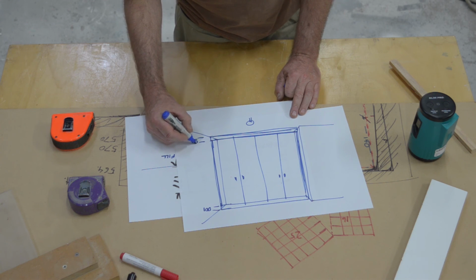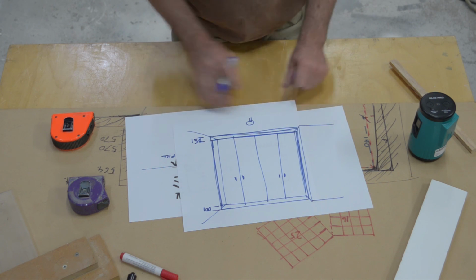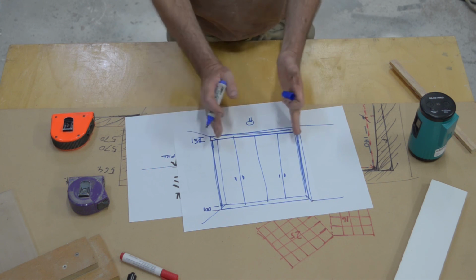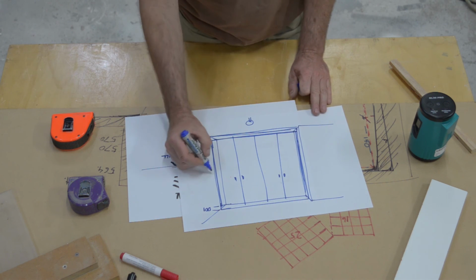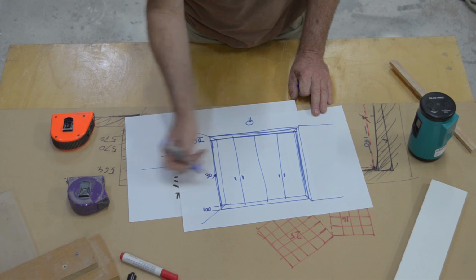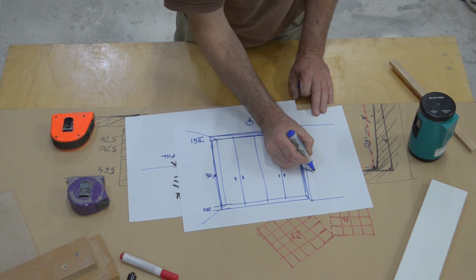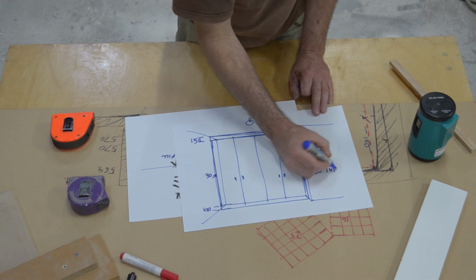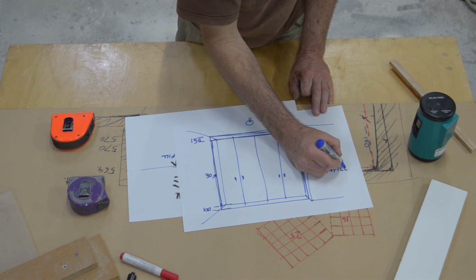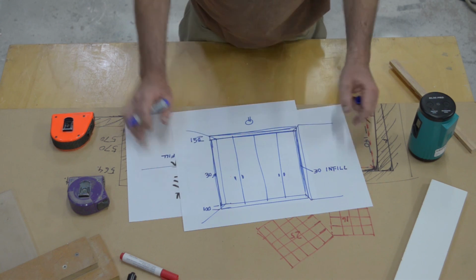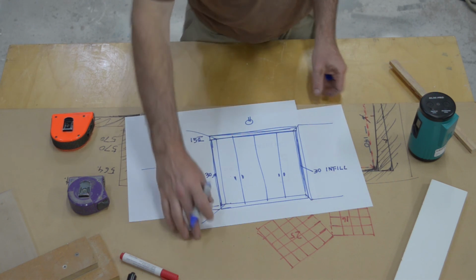I might even have this as 150. That gives me some tolerance to work around the ceiling and floor errors and so forth. But in width, that's fairly tight. I'm only leaving a 30 millimeter infill. Let's see if I can write upside down. Weird. Okay, so we've got a 30 millimeter infill either side. So that's that drawn in.